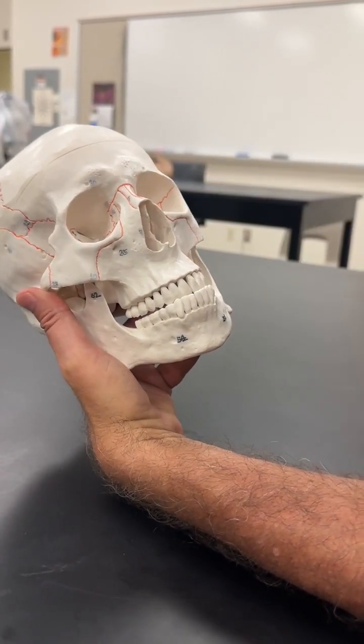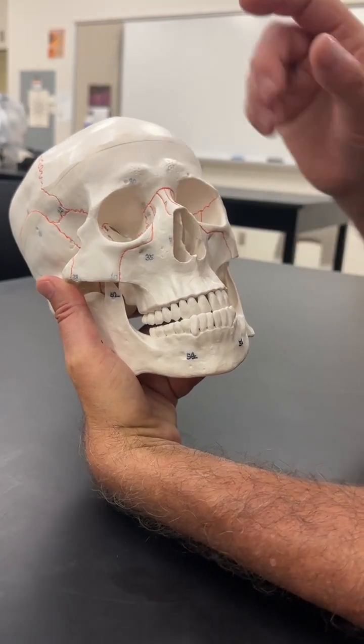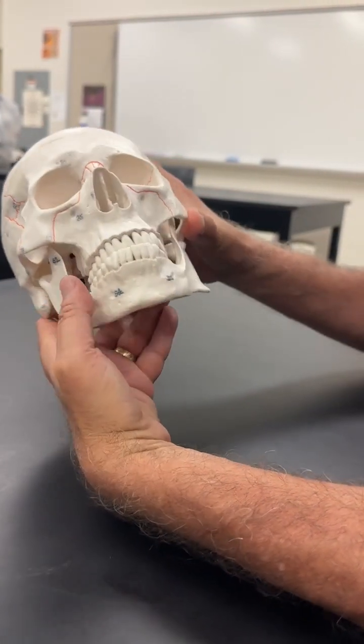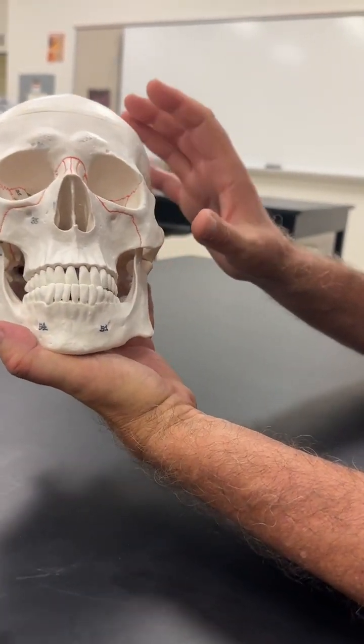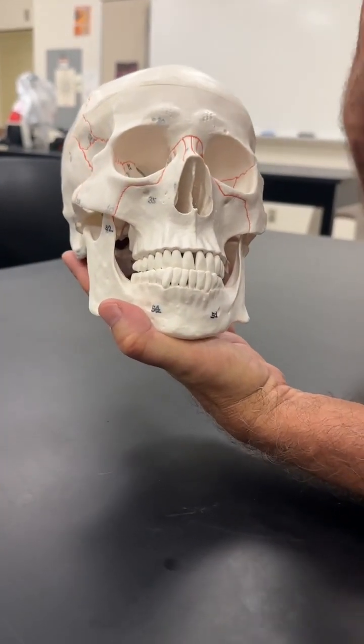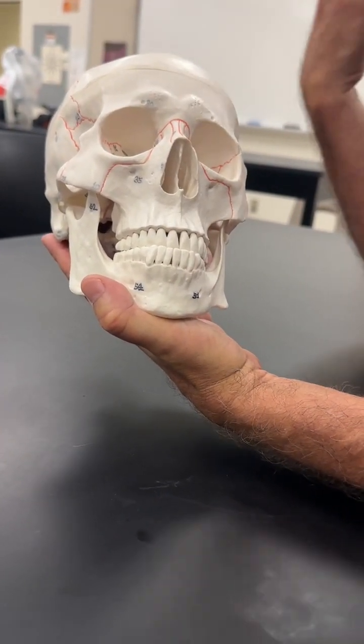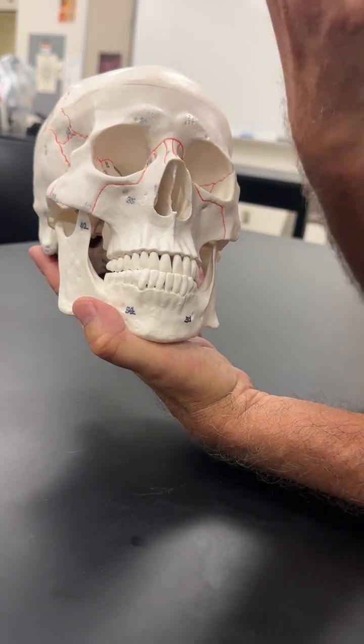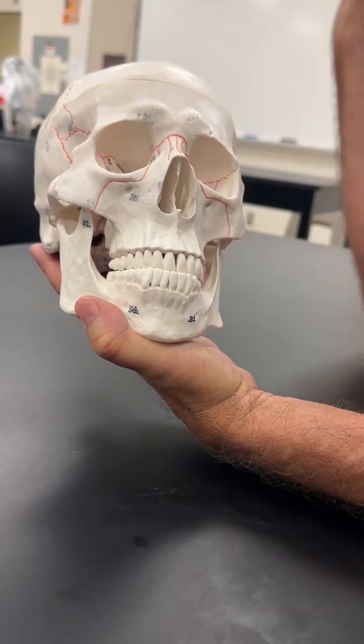If you look inside of the nose, you're going to see these ridges, and those are the turbinate processes of the ethmoid bone. They're making the ridges to ensure that the air that comes in as a smooth flow gets into turbulent flow.